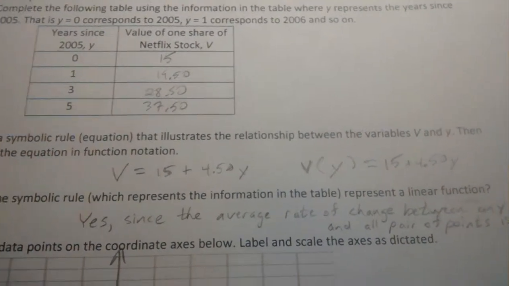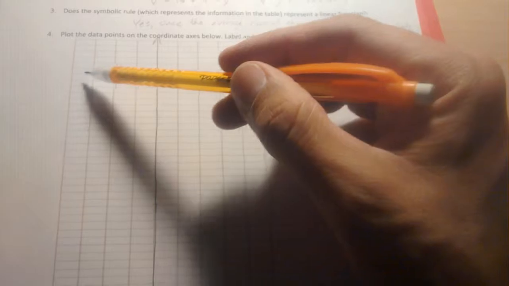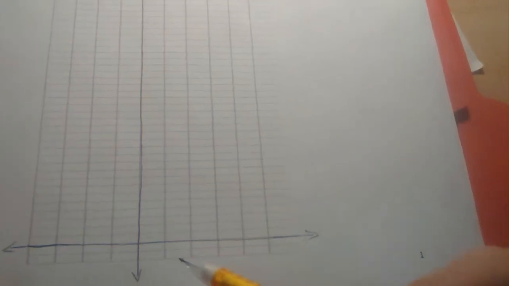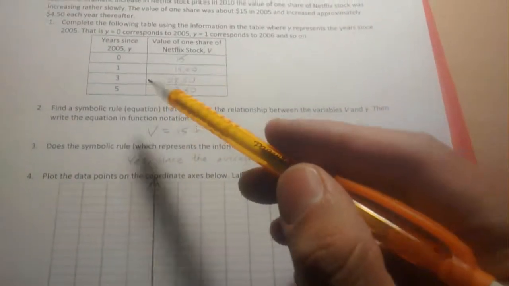So what I want you to do here is try this next one. Plot the points and make your vertical axis, let's see, 1, 2, 3, 4 from the left, horizontal 1, 2 from the bottom, and then each grid line here will represent 1 year from 05.